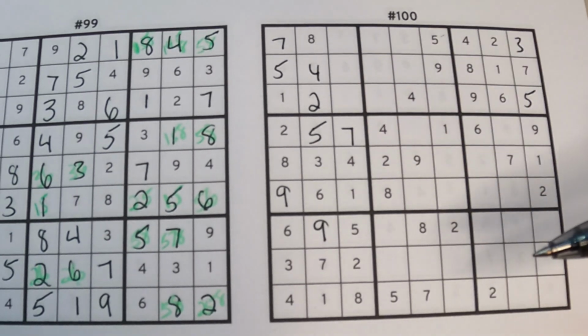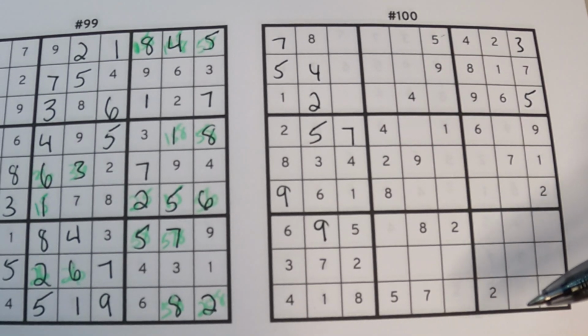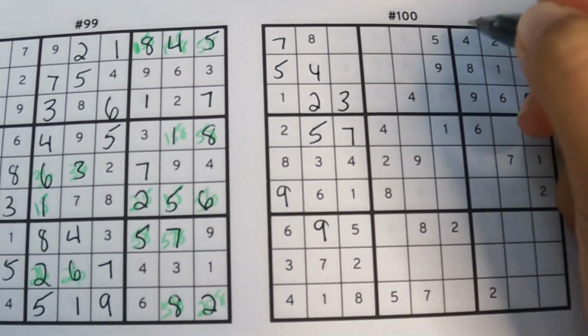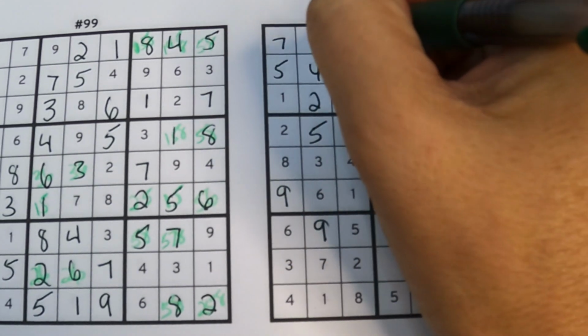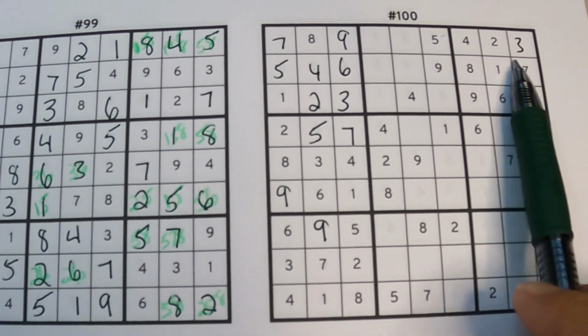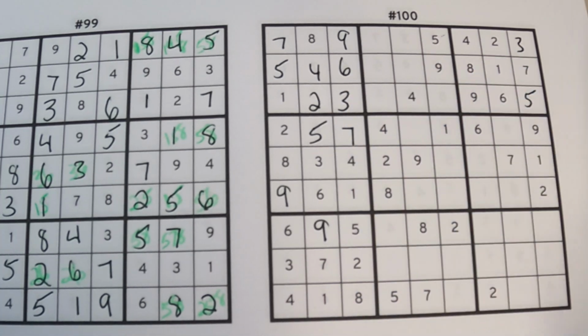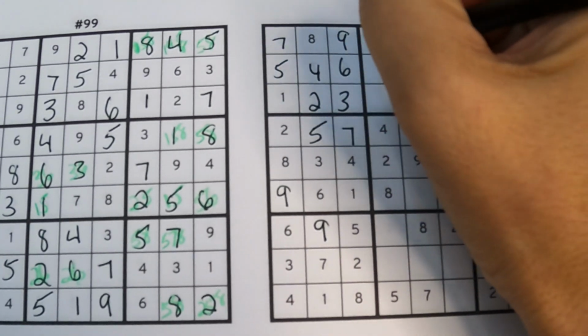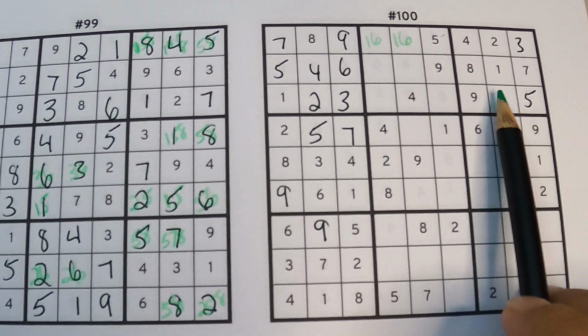For this box now, we're missing 3, 6, and 9. We've got 6 and 9 here, so this is our 3. 9 here, so 6, 9. For this top row now, we're missing 1 and 6, and I don't see any help. So 1, 6, 1, 6.